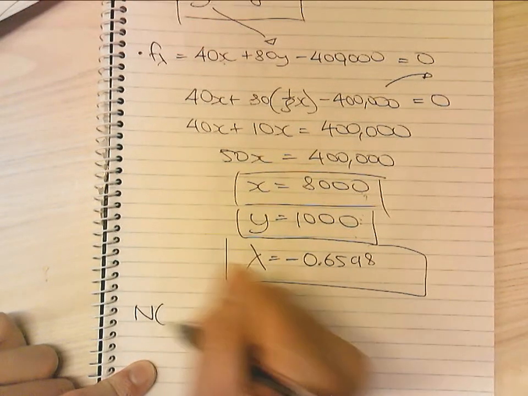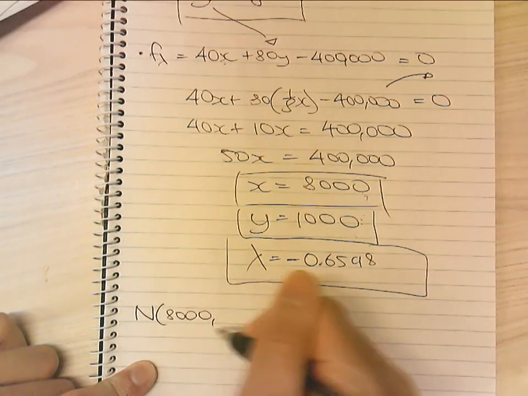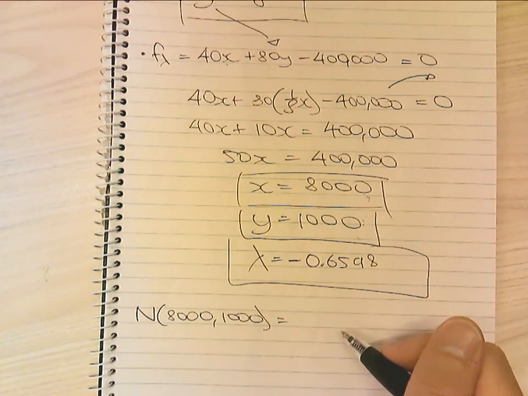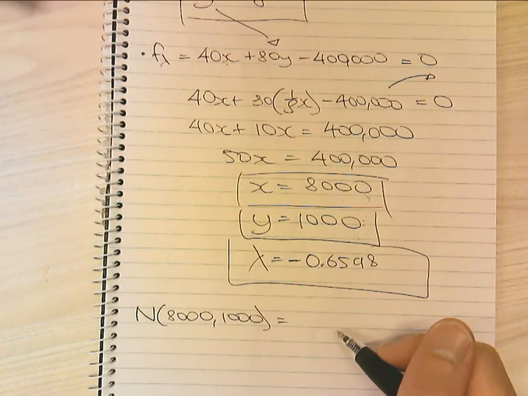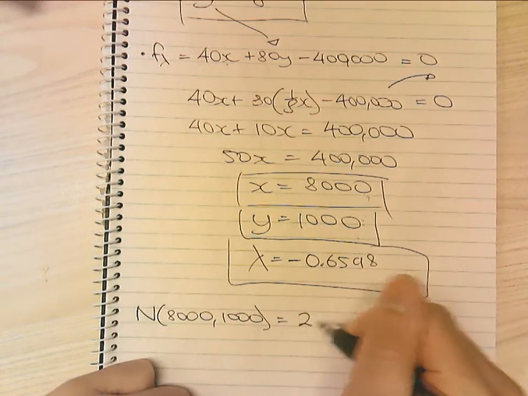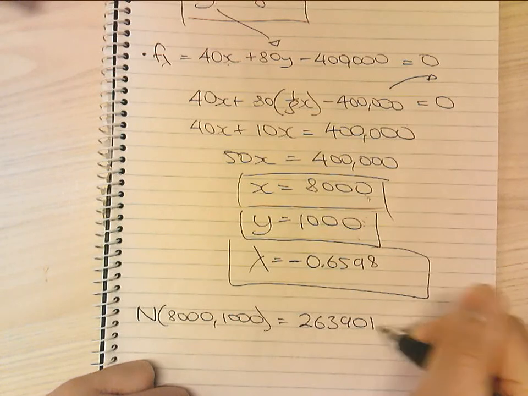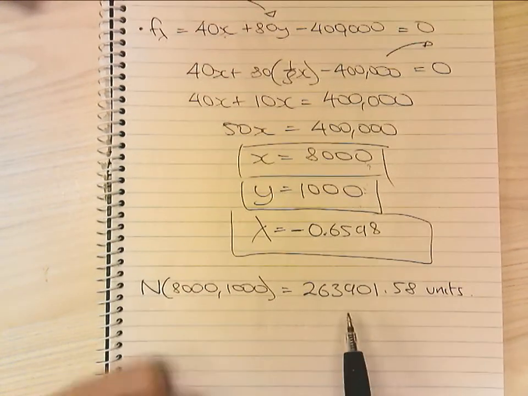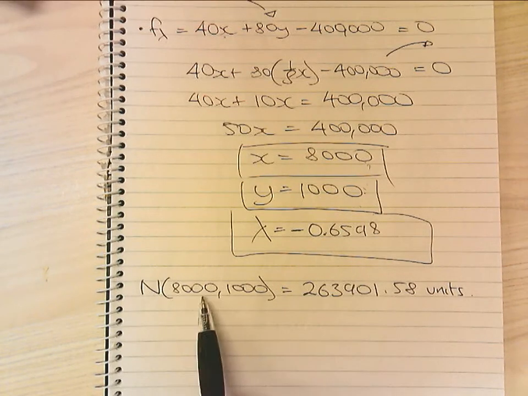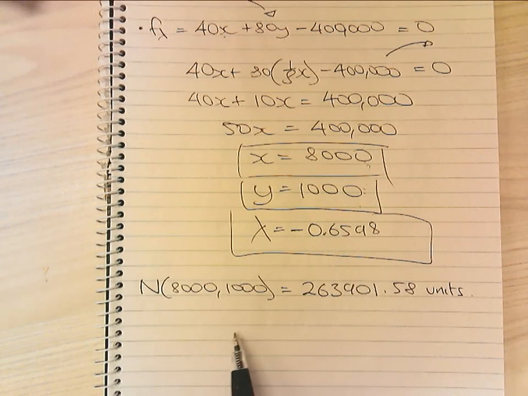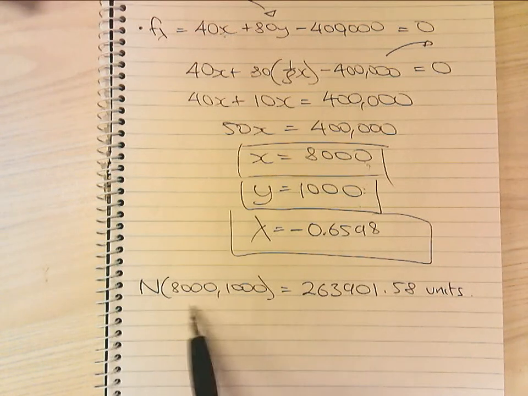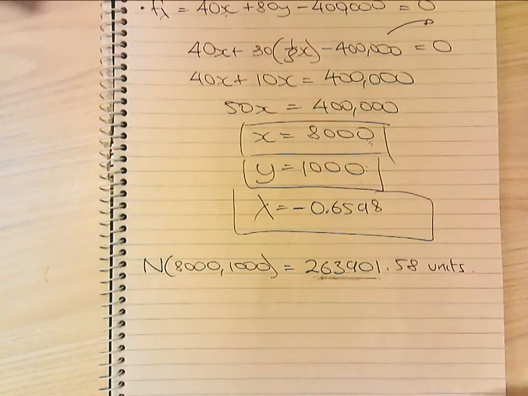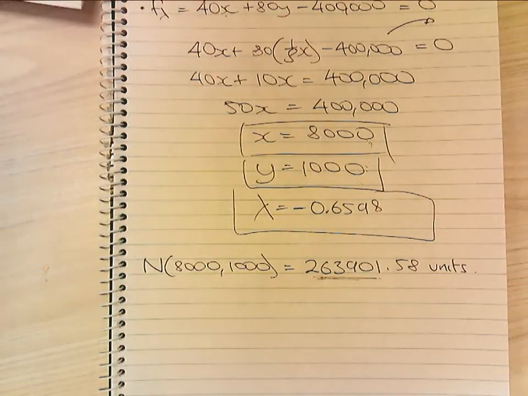Into my Cobb-Douglas function, when x equals 8,000 and y is equal to 1,000, you just pop it into your Cobb-Douglas function. You're going to get a value that looks as so: 263,901.58 units. So in theory, this represents your maximum Cobb-Douglas units, given that you've only got a budget of 400,000 to use. Any other combination of x and y would give you a number lower than this number. Okay, that's part A done. Let's go ahead and do part B.